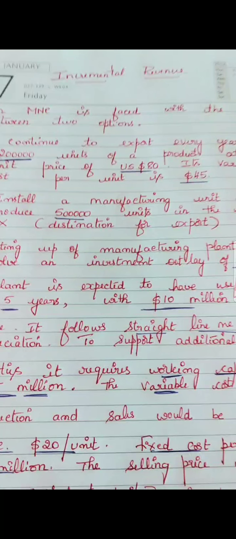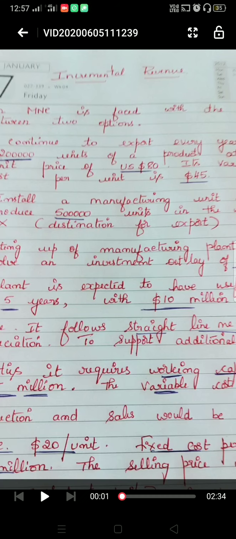About an incremental revenue problem from capital budgeting. Now, what is this incremental revenue? When a particular business already has a business and they want to set up a new business, they have to compare it. What we do is we find the cash flow from the existing business as well as the cash flow from the new business, and then we find the incremental, how much extra they are going to get, what is extra cash flows. So that is called incremental revenue.